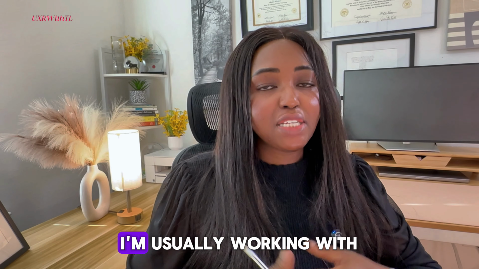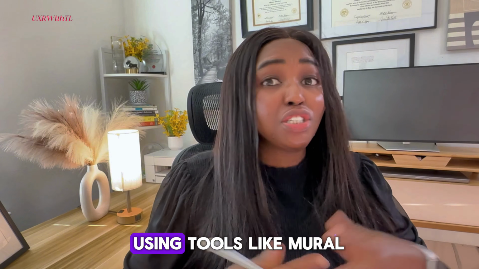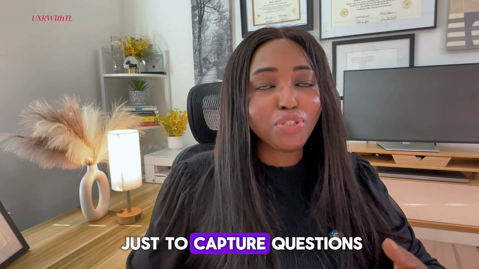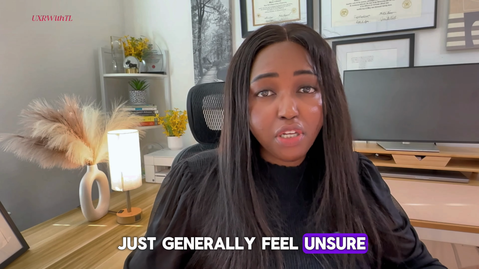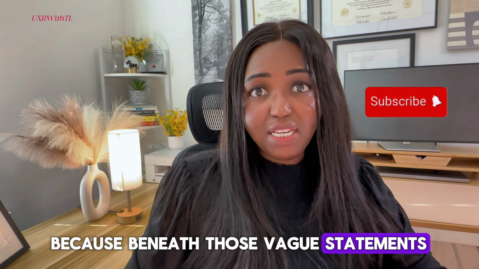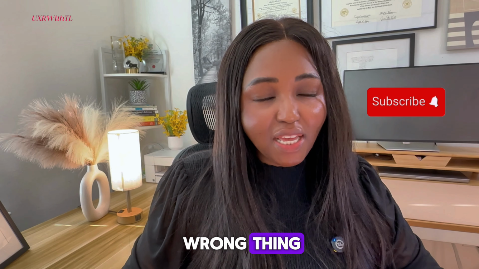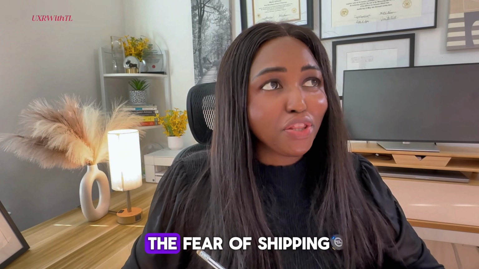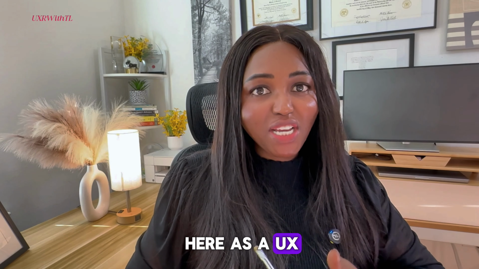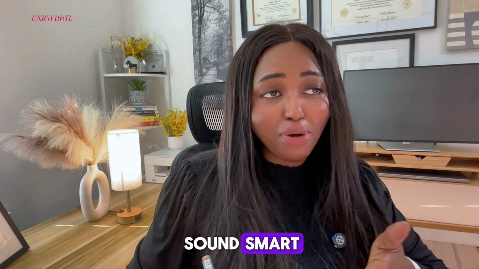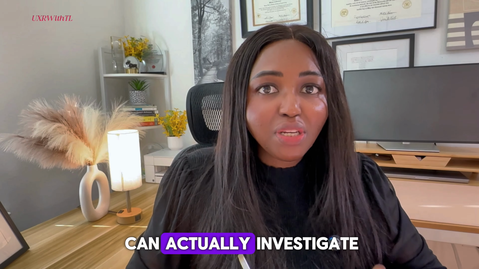At this point, I'm usually working with the stakeholders to map things out, using tools like Mural just to capture questions, assumptions, and where people just generally feel unsure. Because beneath those vague statements, there's usually anxiety. The fear of building the wrong thing, the fear of wasting time, the fear of shipping something that doesn't work. And so your role here as a UX researcher is not to sound smart, it is to translate that anxiety into something that we can actually investigate.